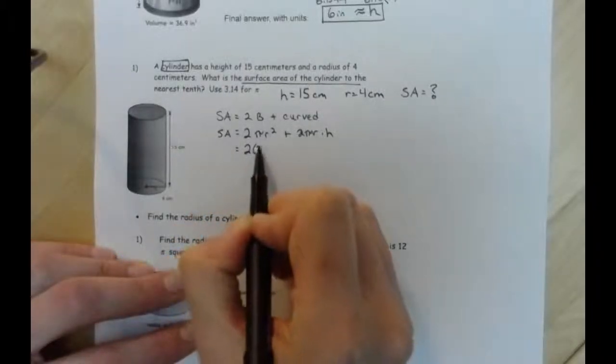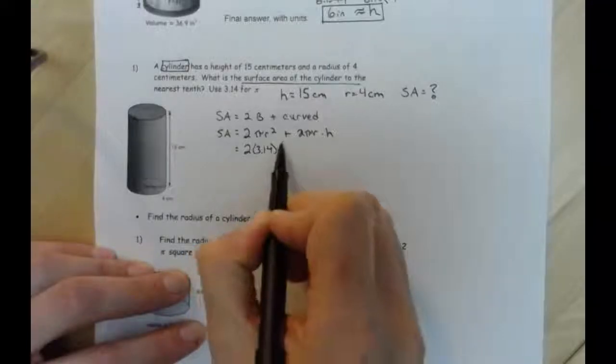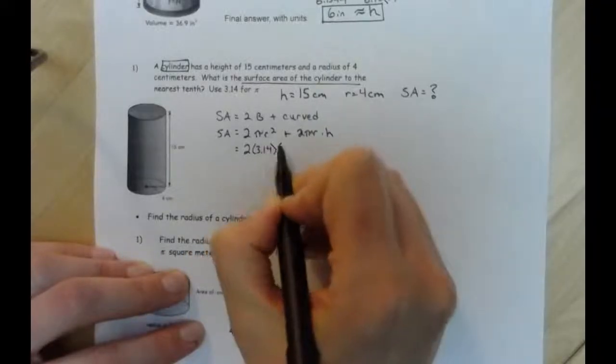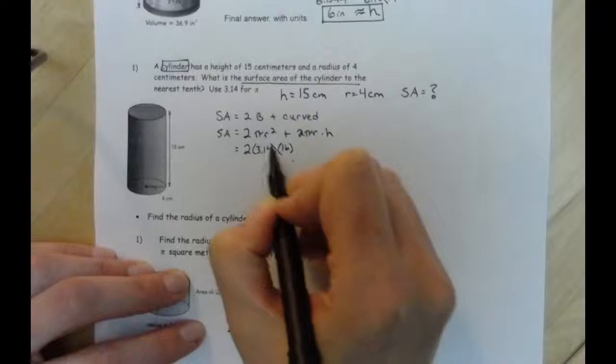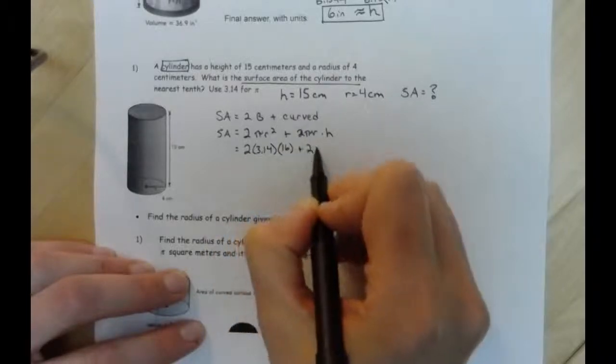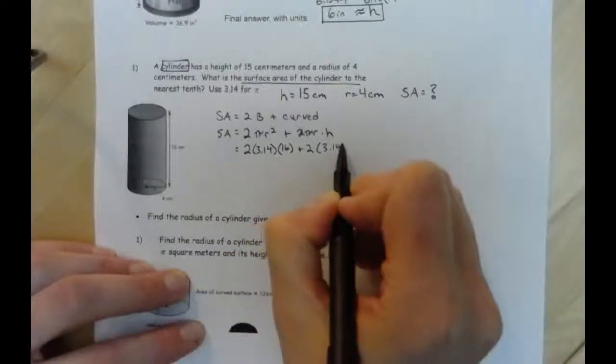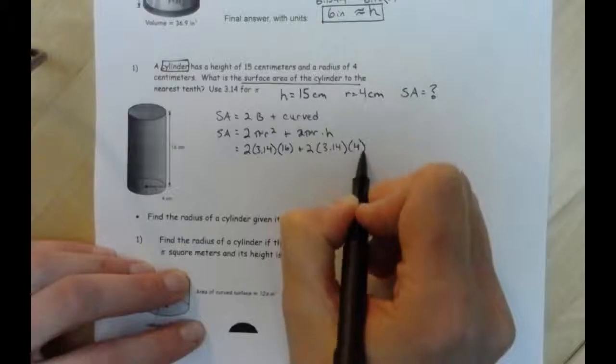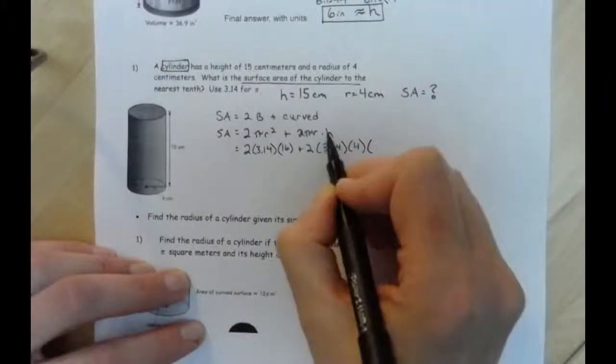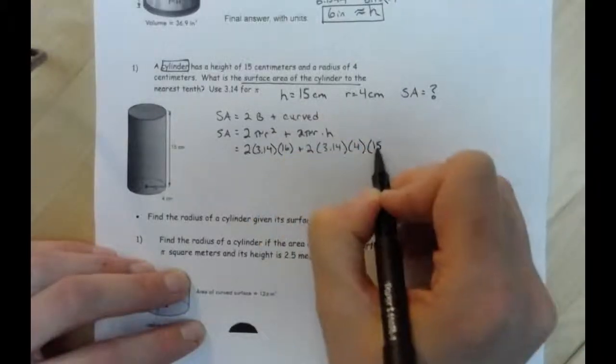We've got 2 times pi times radius is 4, squared is 16. I'm just going to square it right now. Plus 2 times pi times 4 times height, which is 15.